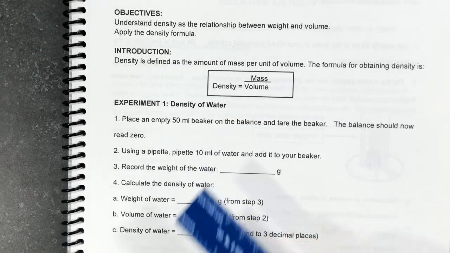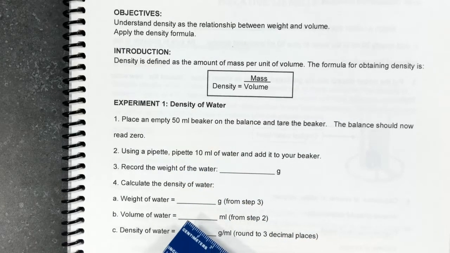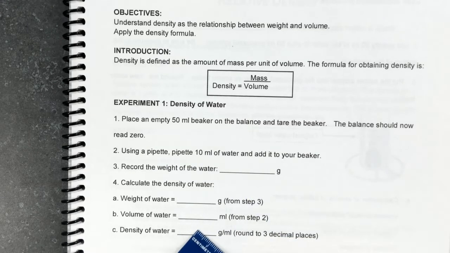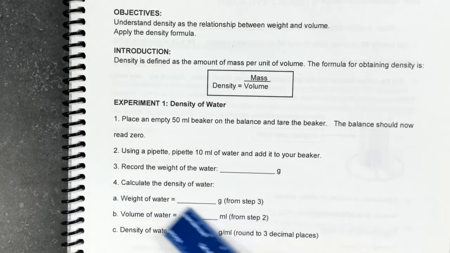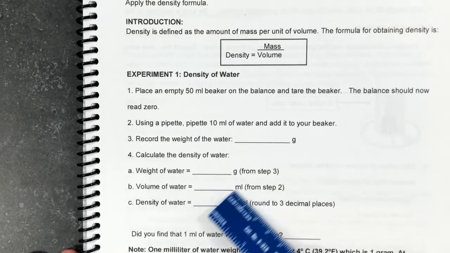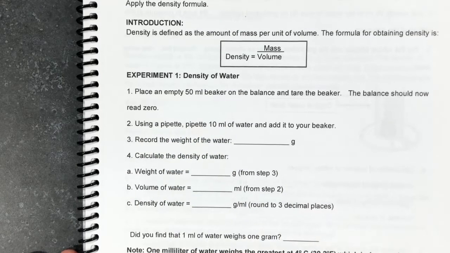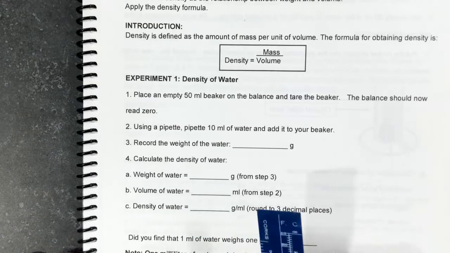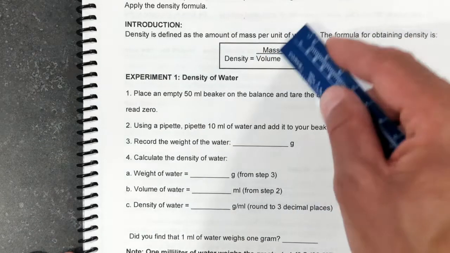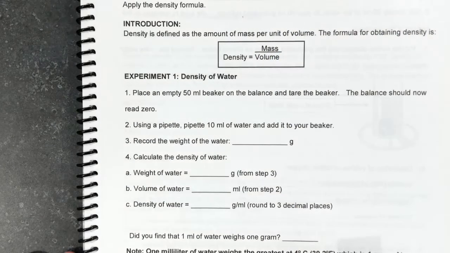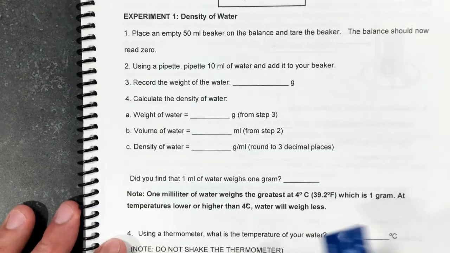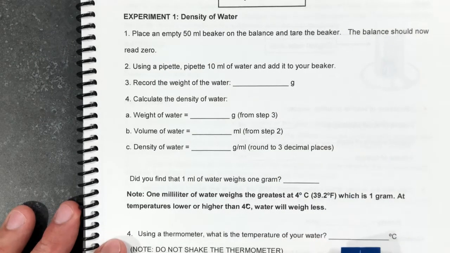Then we're going to pour 10 milliliters of water into the beaker. We're going to record the weight of water. Okay, so here's the weight of water. We know the volume of water, it is 10, and we will have to calculate the density of water by dividing the weight of water by the volume of water. And then you will need to answer this question, whether or not the weight of water weighs 1 gram.